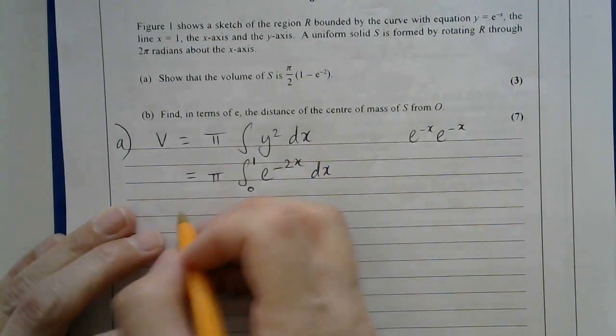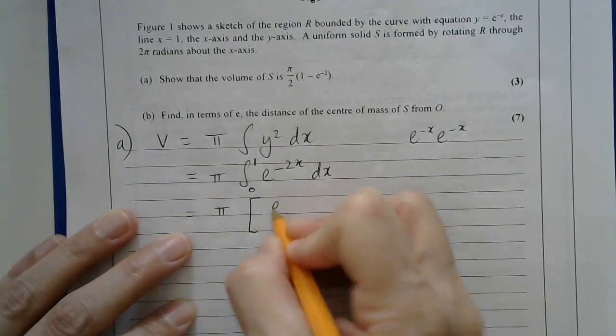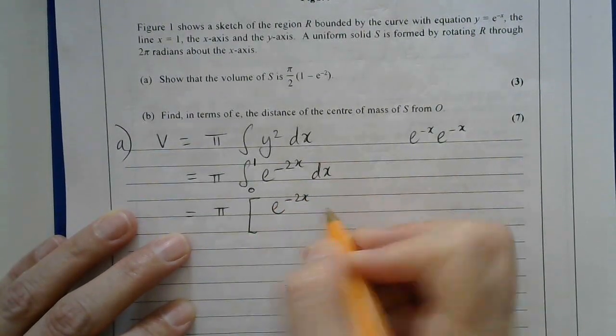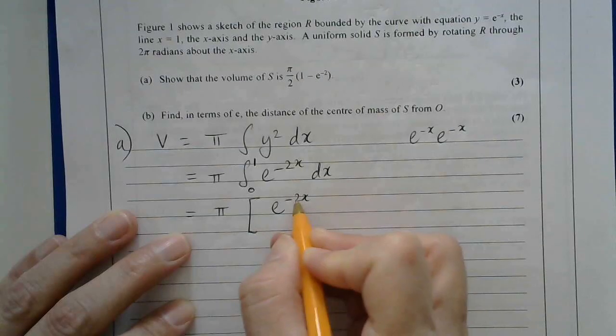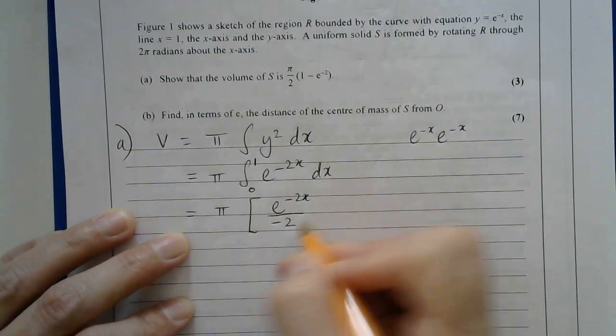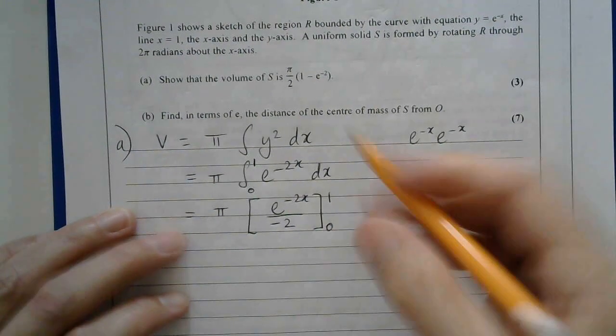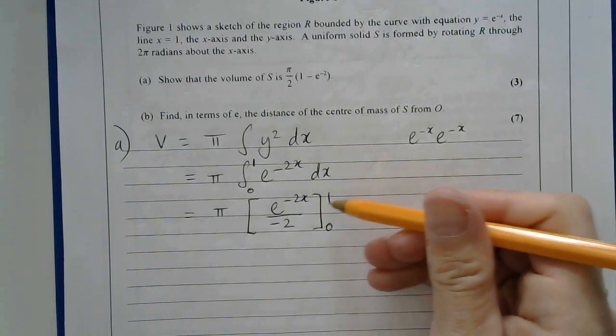So integrating this, I end up with pi outside, e to the negative 2x, and then I differentiate negative 2x, which makes negative 2, and divide by that derivative. Okay, and I need to evaluate that from 0 to 1.